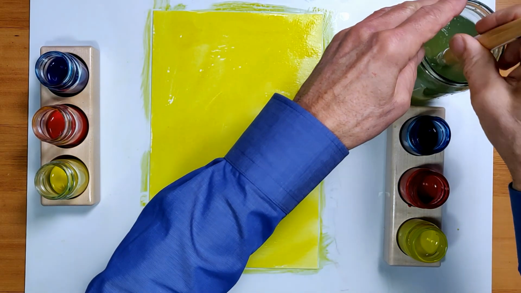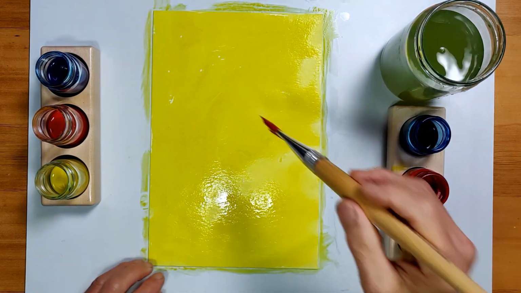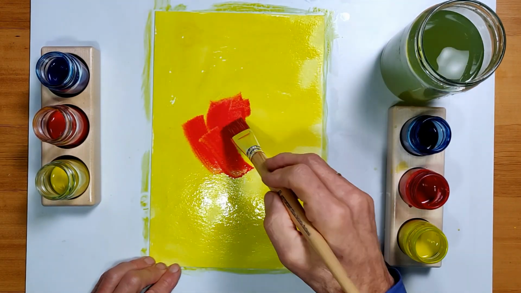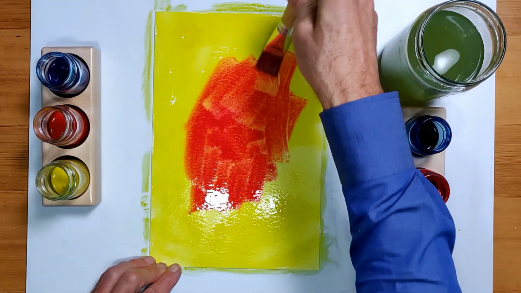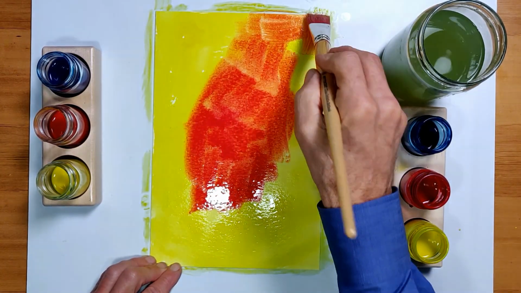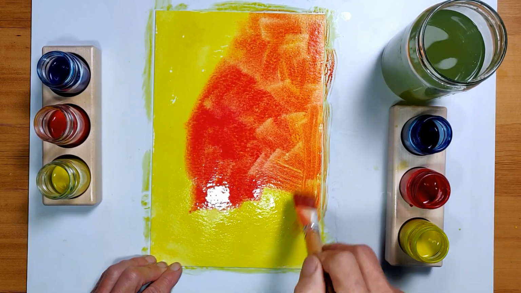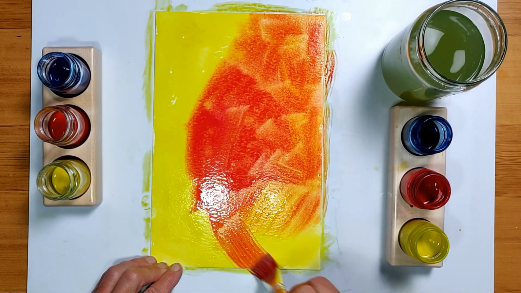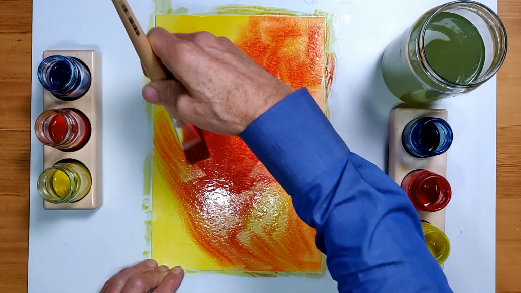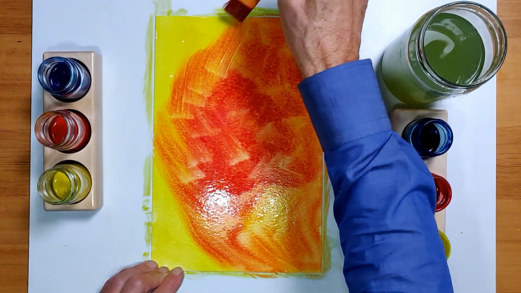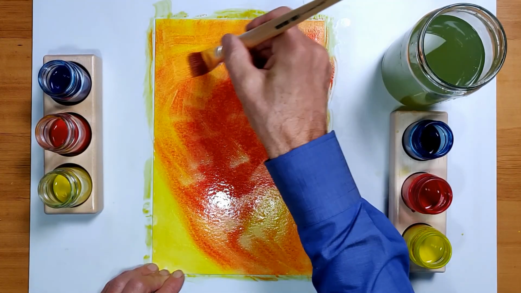Now we take red. See what happens. Be nice to get a strong orange. And blue is the opposite color, the complementary color of orange. And if you put complementary colors together, it's always getting black.